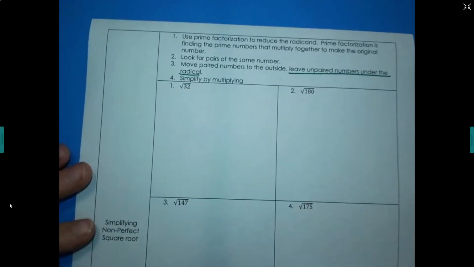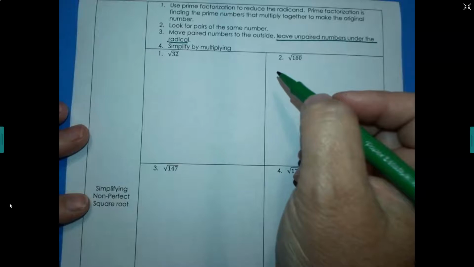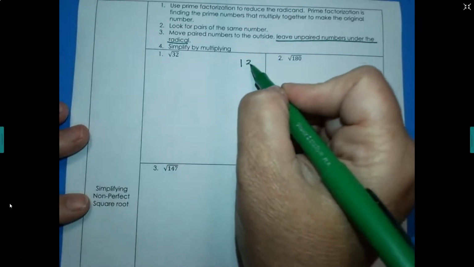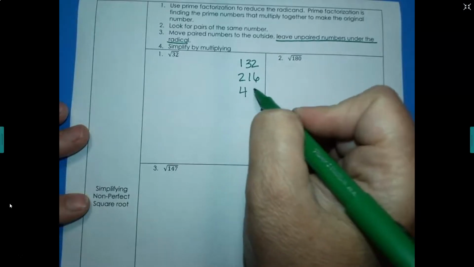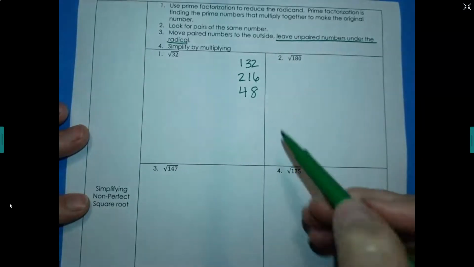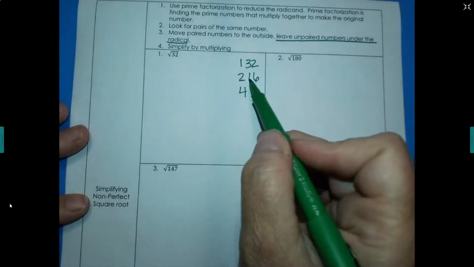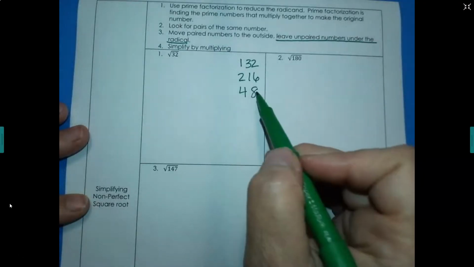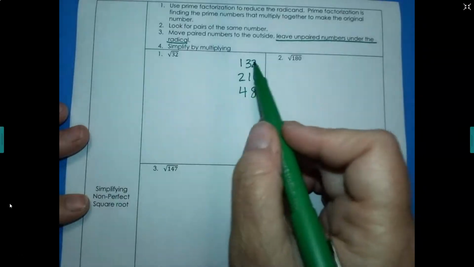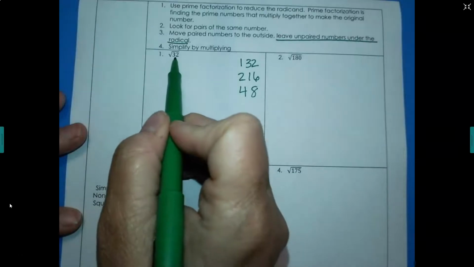So let's take a look here. 32, we know it's not a perfect square. We could multiply different pairs of numbers to make 32. You can do 1 times 32, 2 times 16, 4 times 8, and I think those are all our possibilities. I'm going to use the 2 times 16. You could easily use 4 times 8. Don't ever use the 1 times number. That doesn't work for what we want to do here.